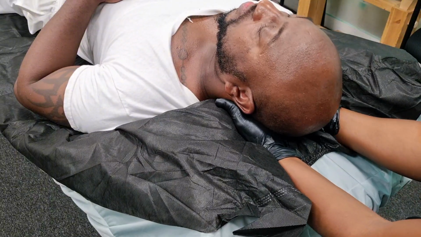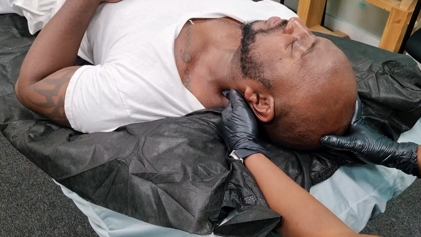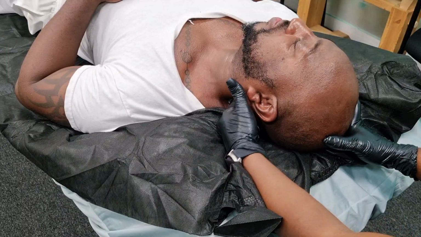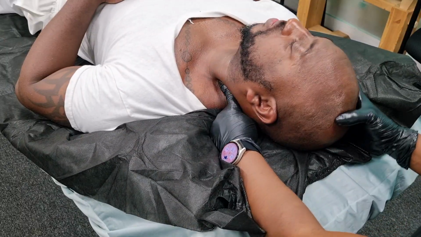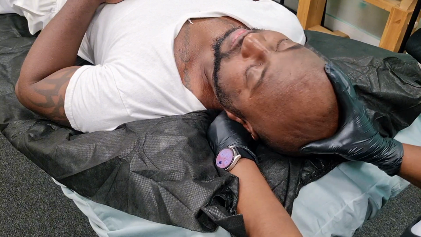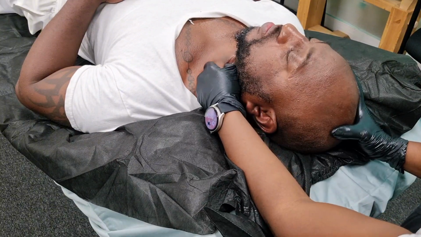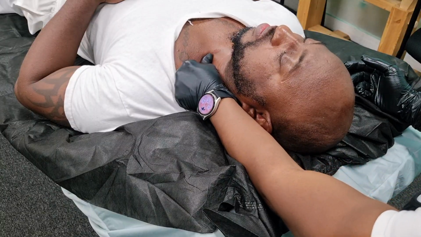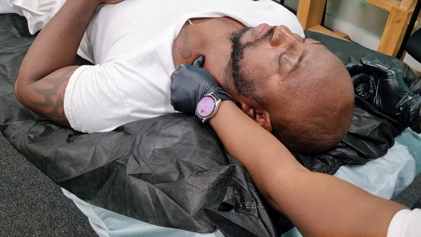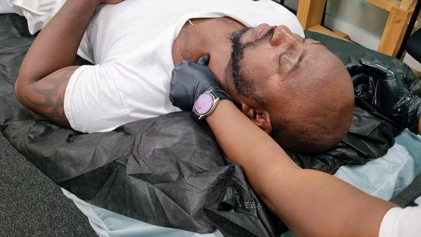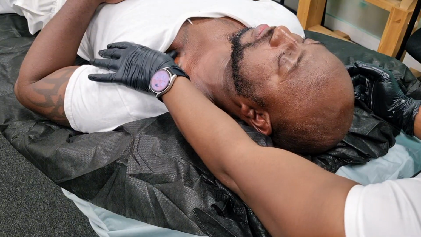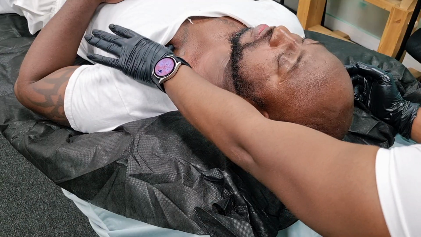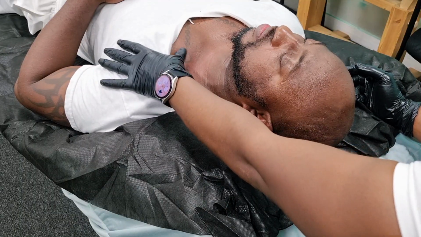I use my pointer finger to do circular friction or circular massage just at the origin of the scalenes. And then I use my pointer finger again to go through the SCM and pinch and grip technique. I use a circular massage just at the insertion for the SCM as well. And then cross fiber friction at the clavicle to release the pec major.